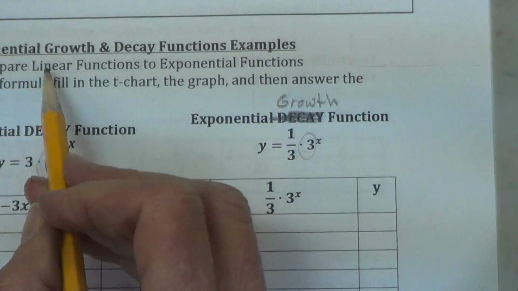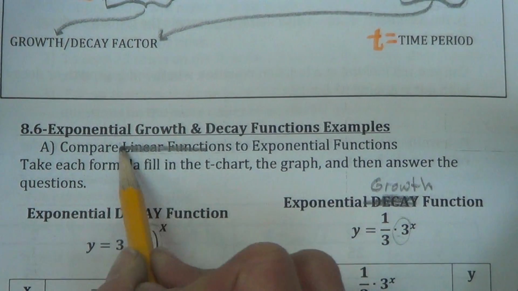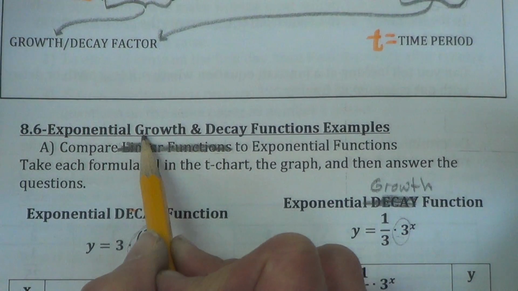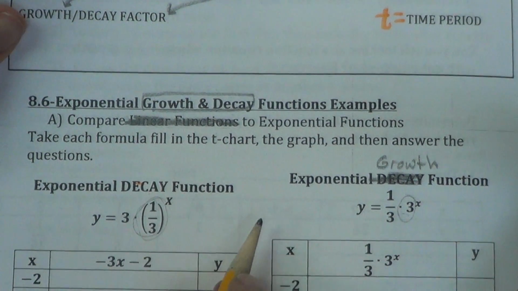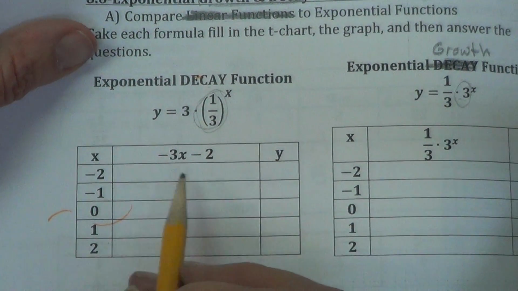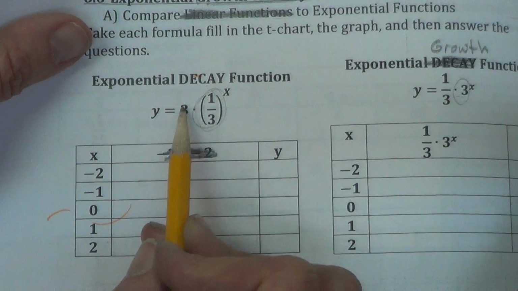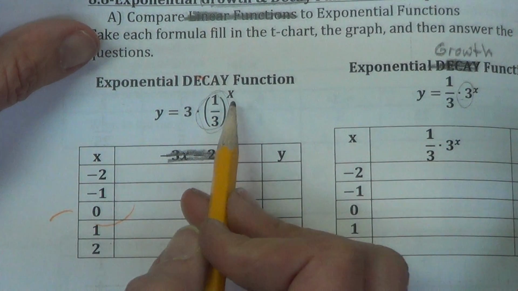Now we're just going to compare another typo, not linear functions, but rather growth and decay functions. Okay? So take each formula and fill it into the T-chart. So this first one, that's another typo. We're going to take -2 and put it in here for the exponent.